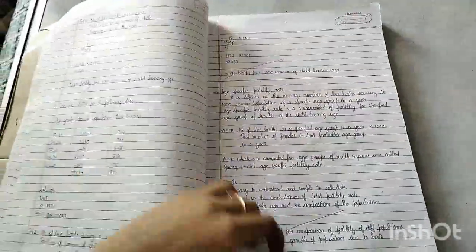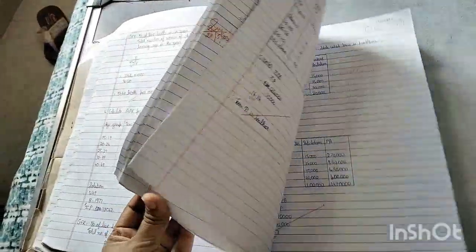And we need to also find STDR and then compare localities or two towns, in which we need to see which population is healthier. So first, let's just start off with the definitions.